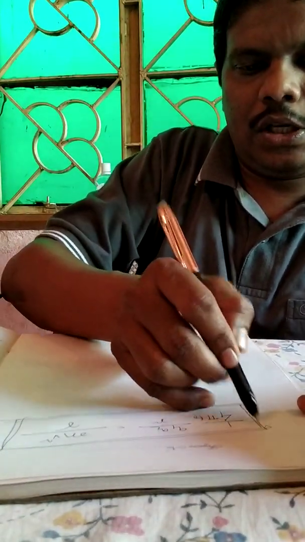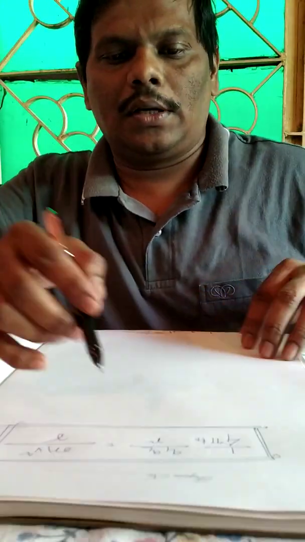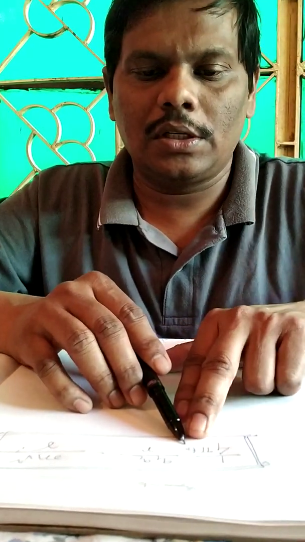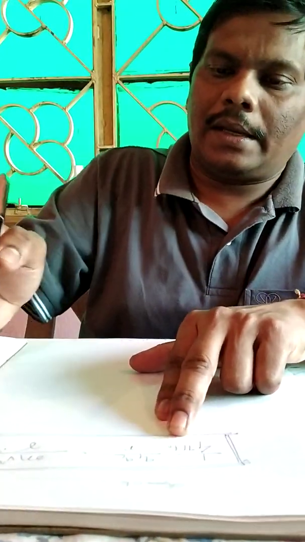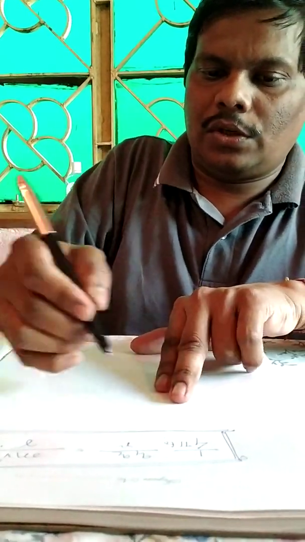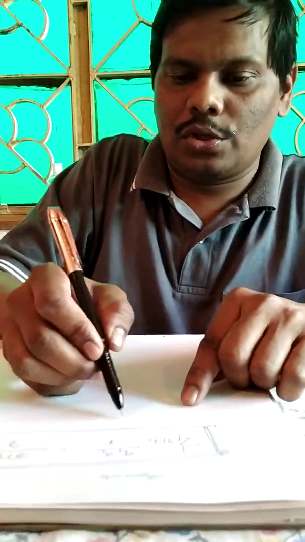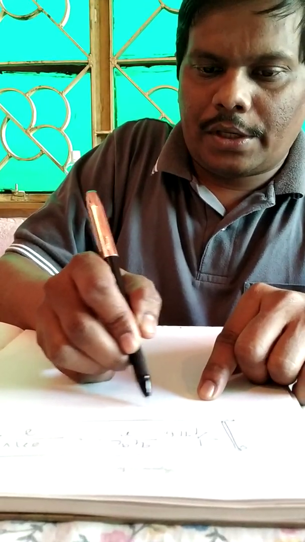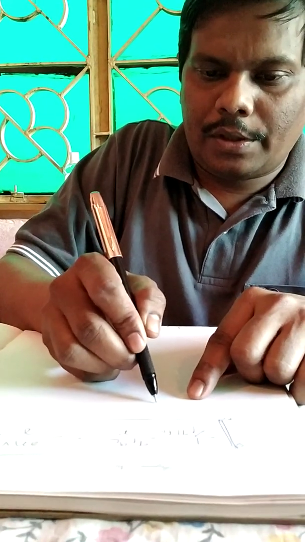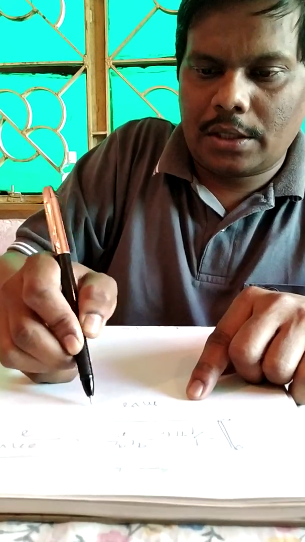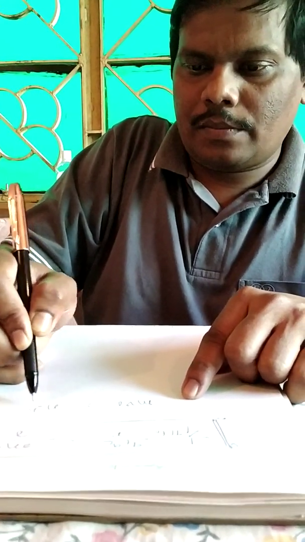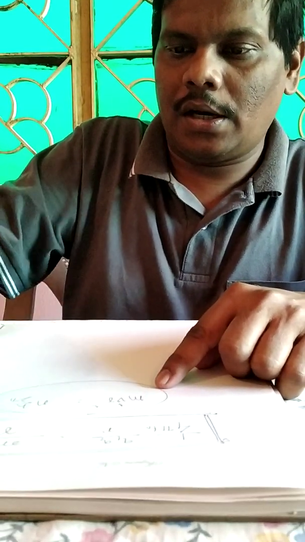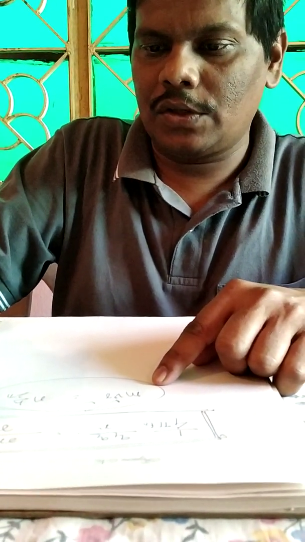The centripetal force is provided by the electrostatic force of attraction. Another equation is known as Bohr's postulate, that angular momentum mvr is equal to nh by 2 pi. These are the two key equations for v and r as two variables.